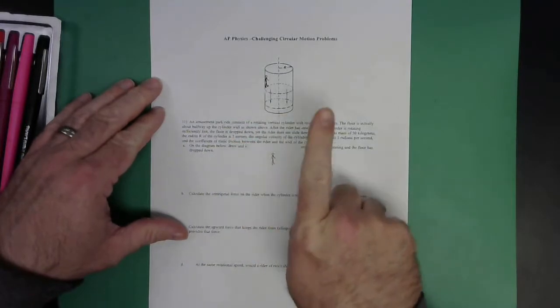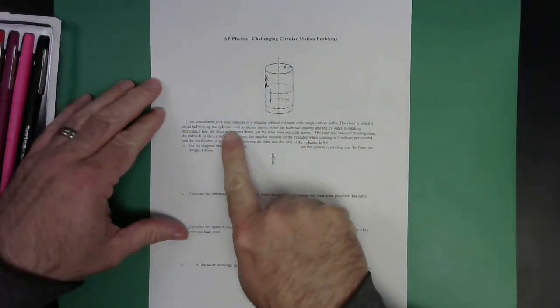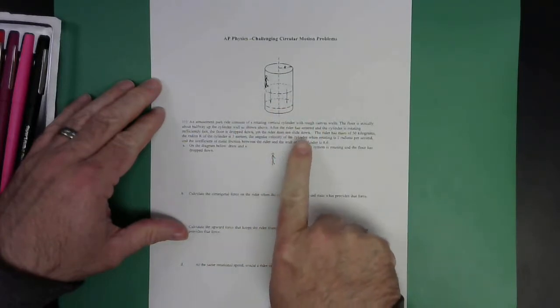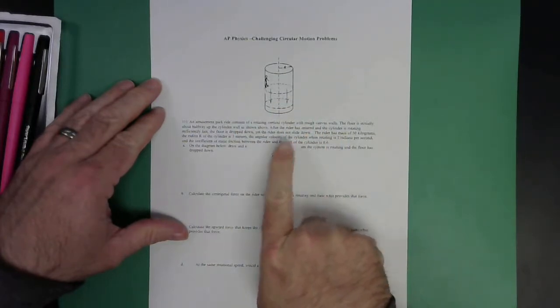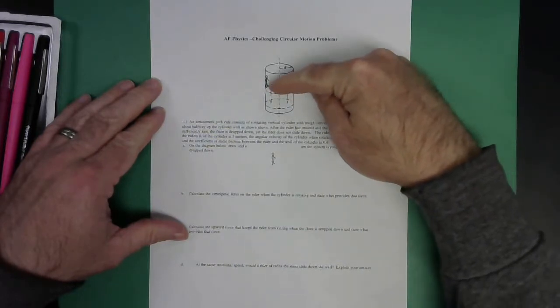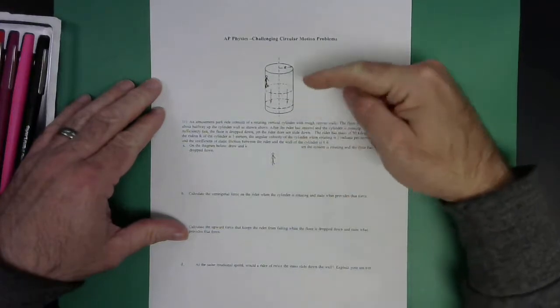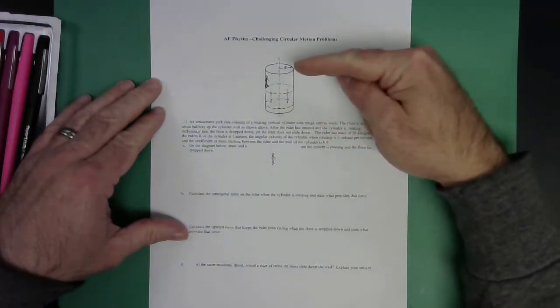You recognize this is like the rotor ride problem that you looked at last year in honors. We have an amusement park ride with a rotating vertical cylinder with rough canvas walls. Floor is initially halfway up the cylinder wall like this. And then once the rider comes in, stands against the wall, cylinder rotates fast enough, the floor drops, right? But the rider does not slide down the wall.